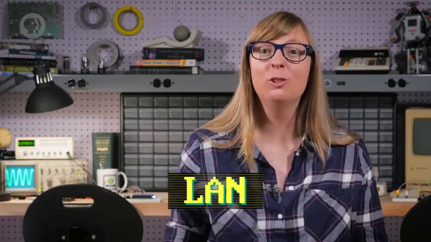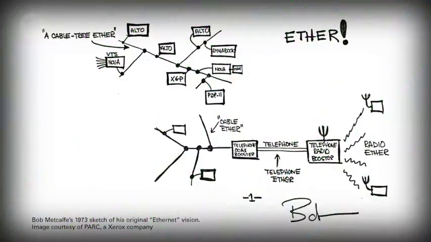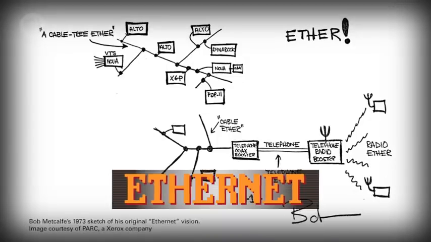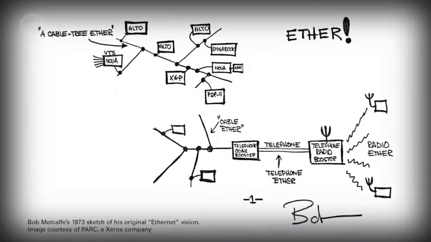A LAN could be as small as 2 machines in the same room, or as large as a university campus with thousands of computers. Although many LAN technologies were developed and deployed, the most famous and successful was Ethernet, developed in the early 1970s at Xerox PARC, and still widely used today.